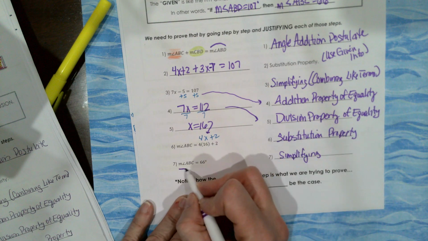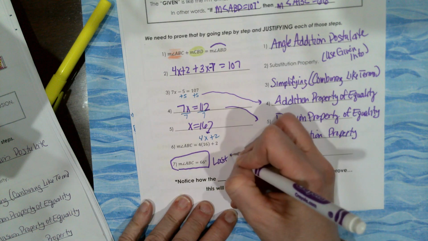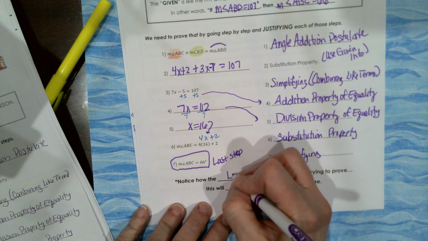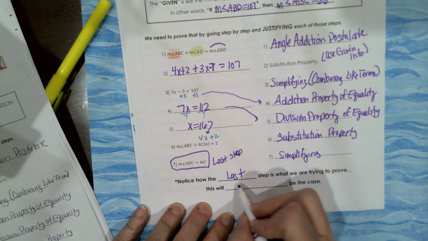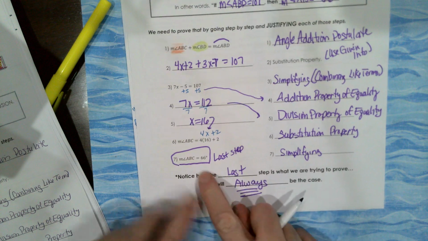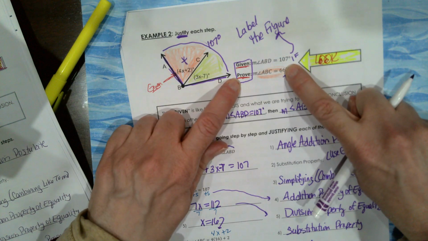And now we are here. So last step, the last step is what we are trying to prove. This will always be the case. So the last line of your proof should always be what they said to prove.